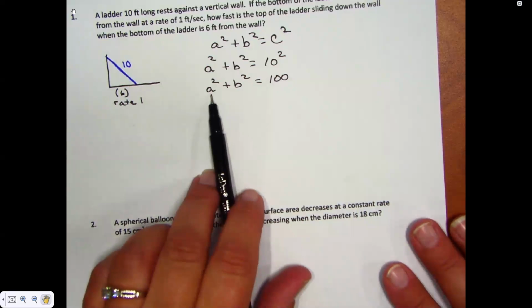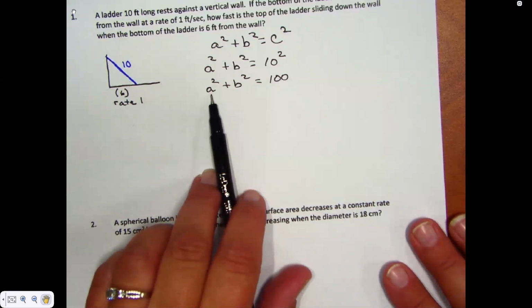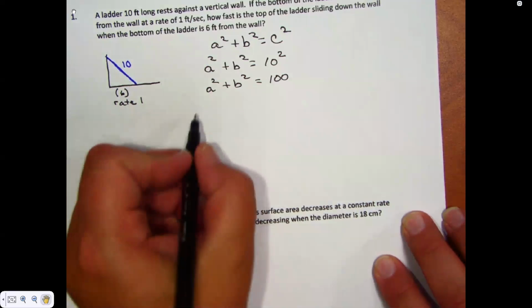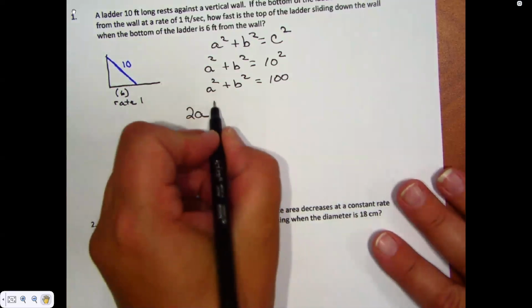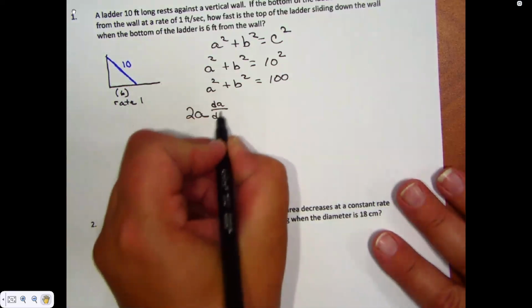I think we're ready to go. All right, so what is the derivative of this guy? Beautiful, yeah, roll it down, 2a, and then we have to take the derivative of that quantity because we want to do the derivative of a with respect to time.